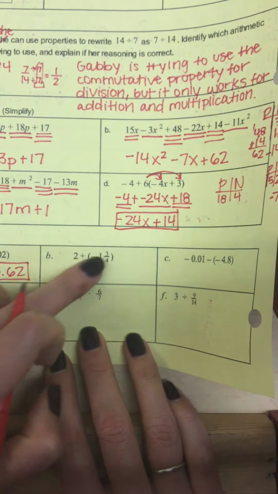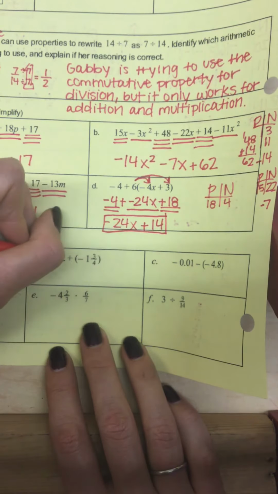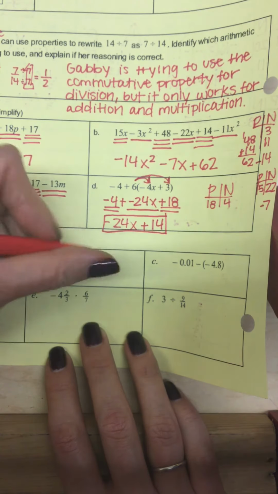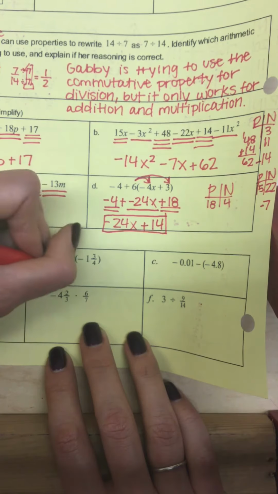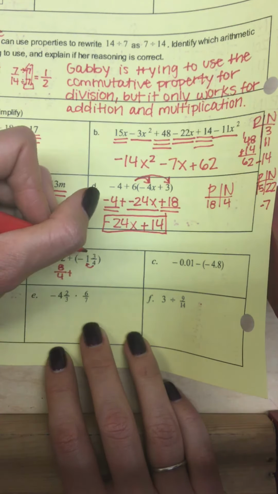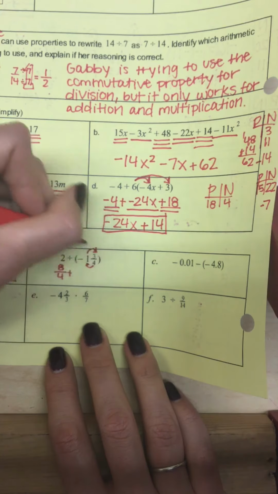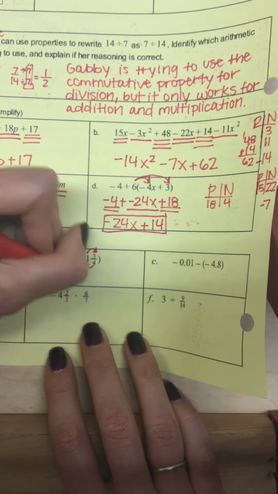2 plus negative 1 3/4. I have a positive 2, which I could think of as, if I want to change it into fourths so that I have a common denominator, well, that would mean 8/4. Plus I'm going to change my mixed number into an improper fraction. 4 times 1 is 4, and 4 plus 3 is 7. So I have 7/4, and then remember that we have this negative here, so minus 7/4.